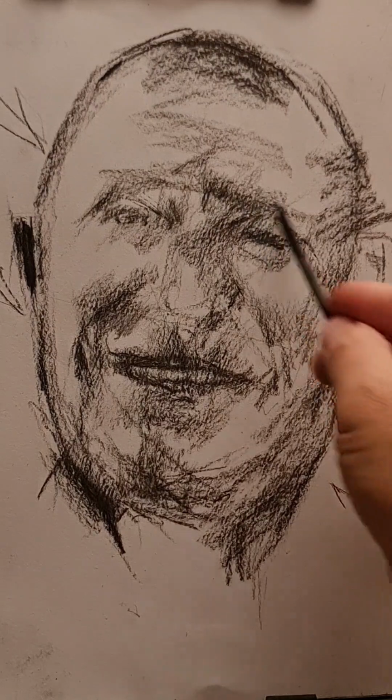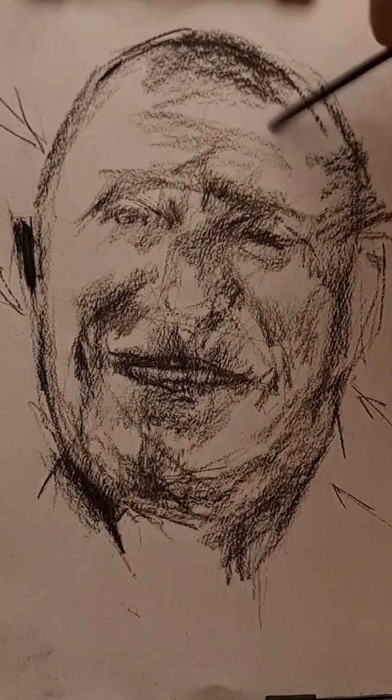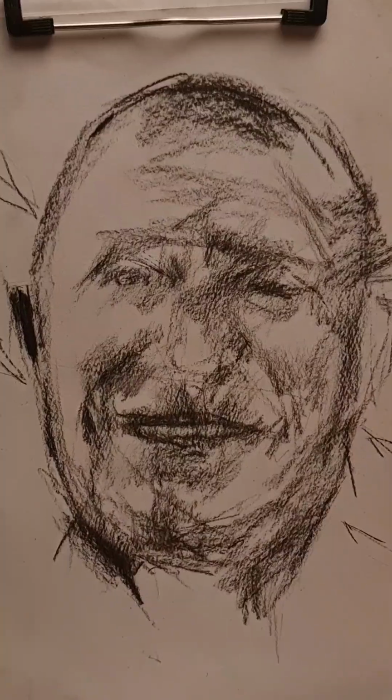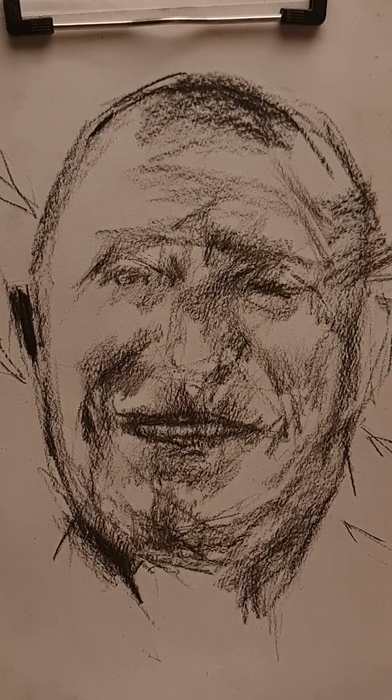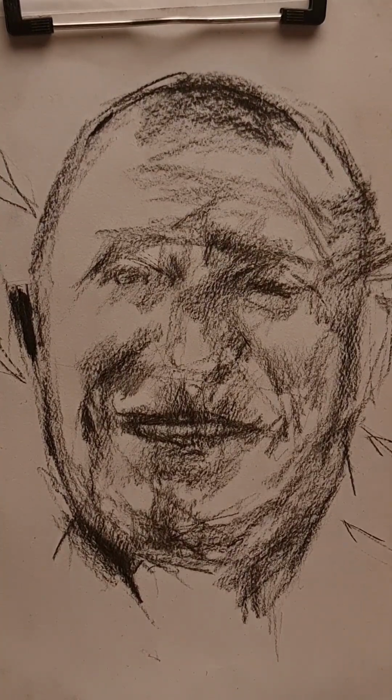Eye, his left eye. Some soft shadows here, although I'm being a bit harsh. Okay, let's go back to our drawing.